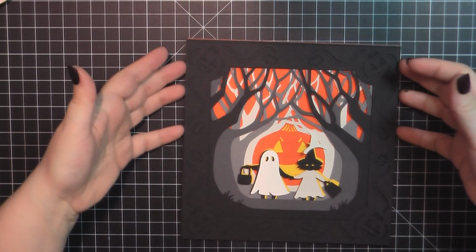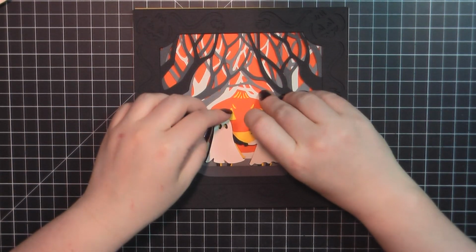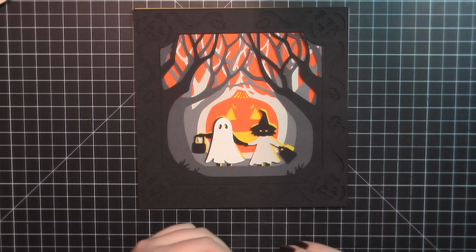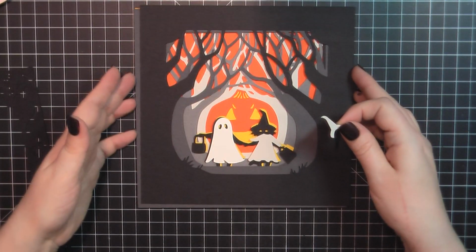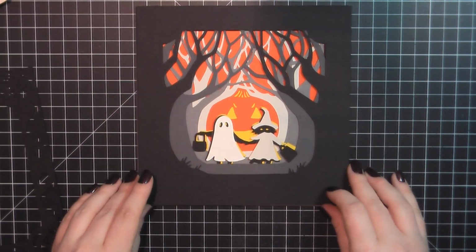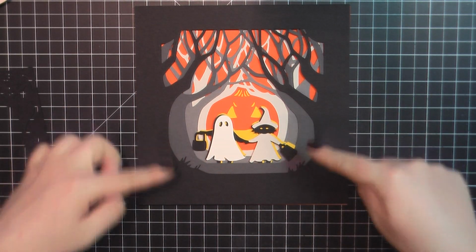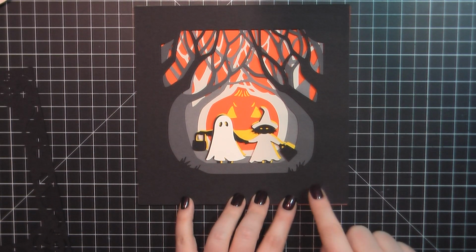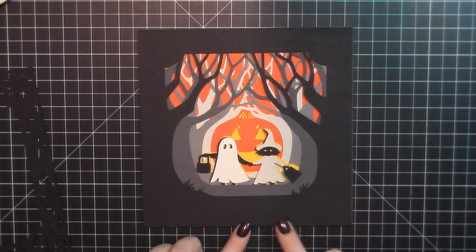Okay, so I have gone ahead and I've just put everything together here in the layers to see how it's going to look. So if you want it to look exactly like the Cricut one, you need to start your back layer with a lighter gray or mix another one in. So this should actually be gray instead of black, but I miscounted as I was pulling out my cardstock.